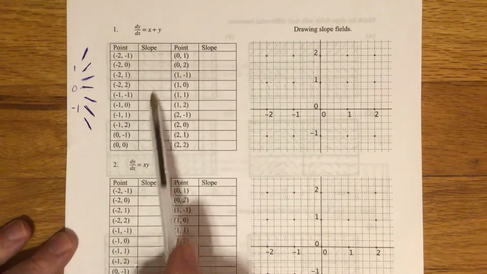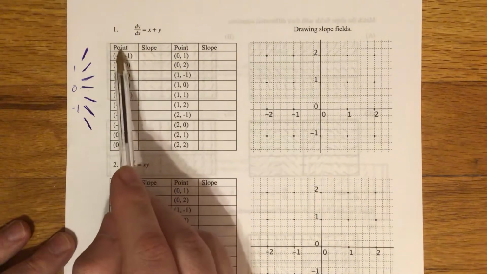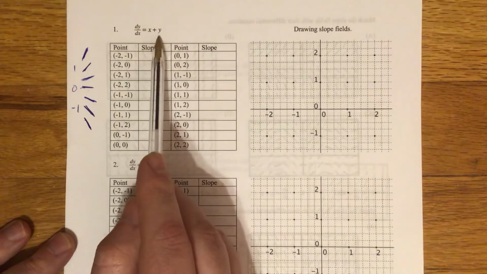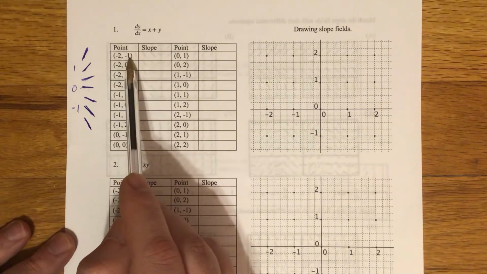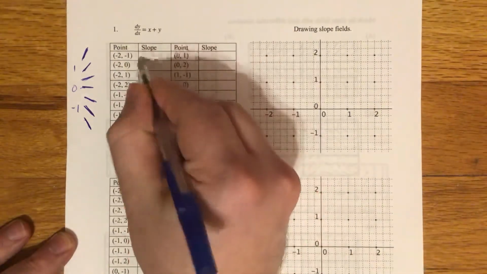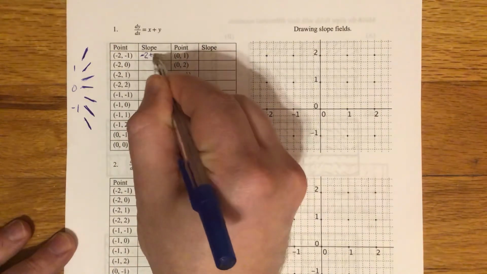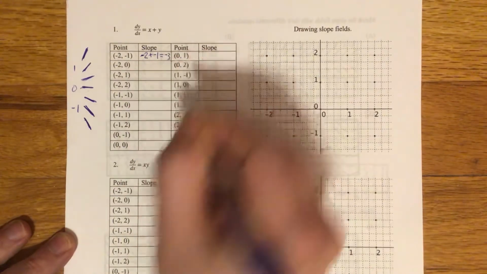So I'm going to fill in this table to figure out what the slopes are. According to the differential equation, the slope at negative 2, negative 1 should be x plus y. So basically, I just need to do negative 2 plus negative 1. So to calculate what the slope is, I need to do this equation, negative 2 plus negative 1. Negative 2 plus negative 1 is negative 3.